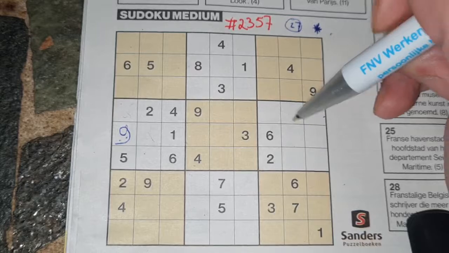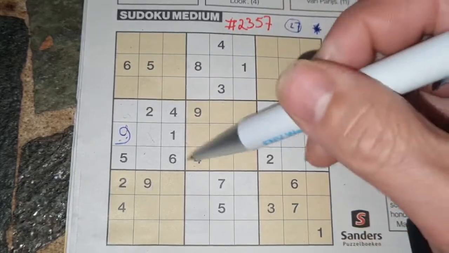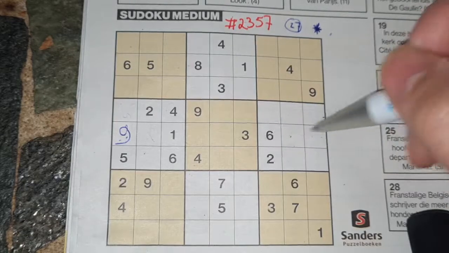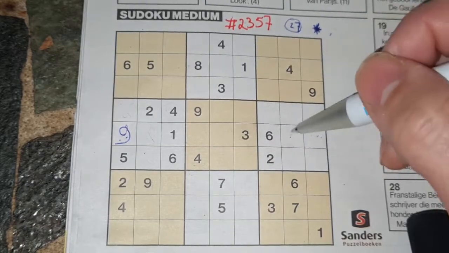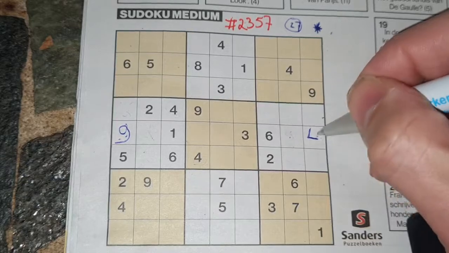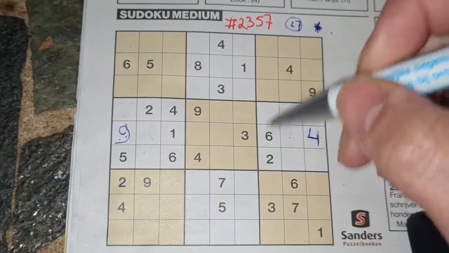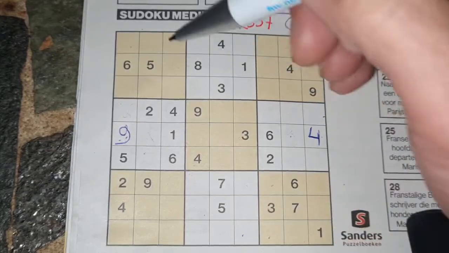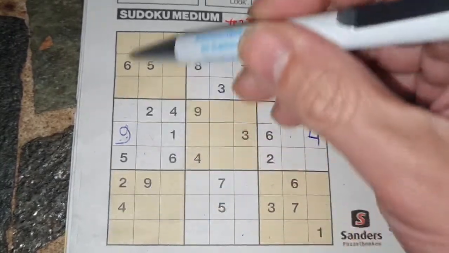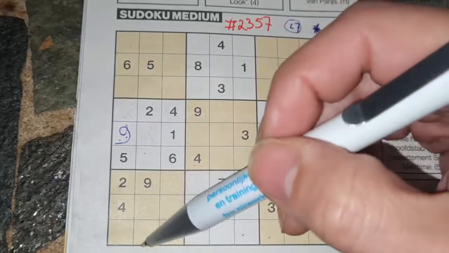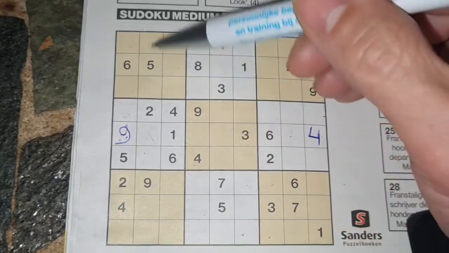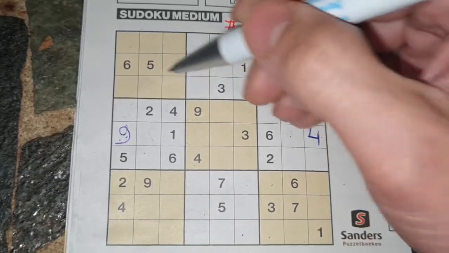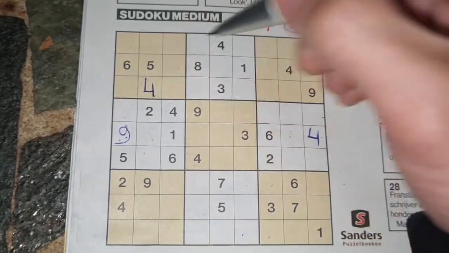Then 4 in this row, 4 in that row. So on the row between, the middle row, the only 2 places for the 4 should be here or there. We see there 4, no 4 there. 4 should be there. Then I cannot continue with the 4. Yes, 4 in this column, 4 in the third column, so the column between. The only 2 places for the 4 should be here or there. We see there 4, no 4 there. 4 should be here.